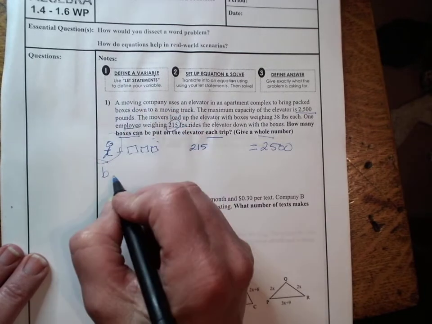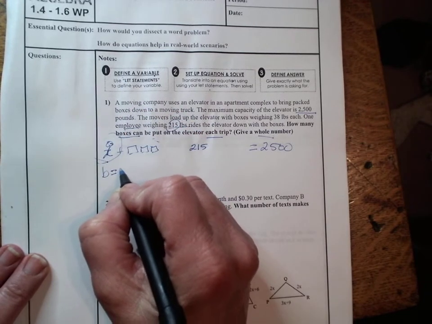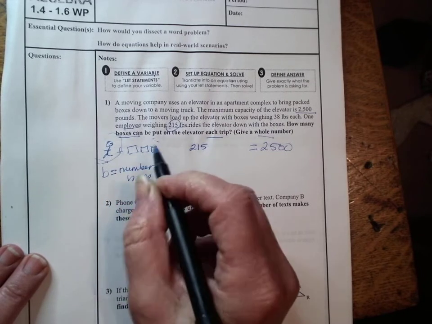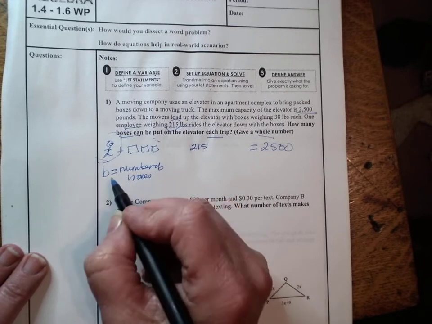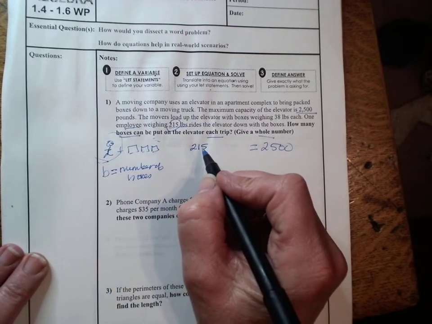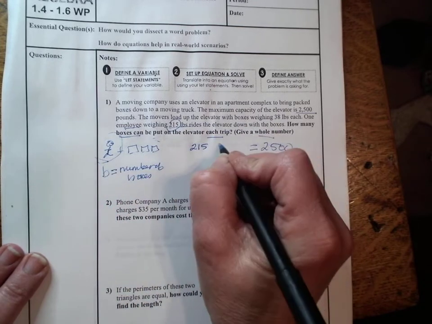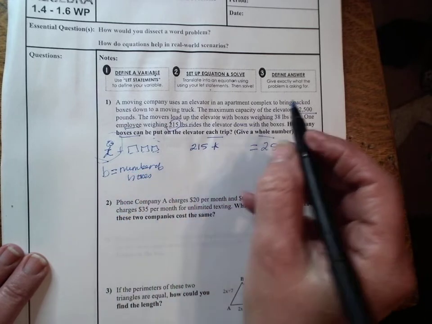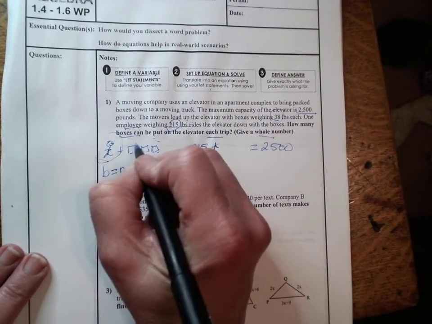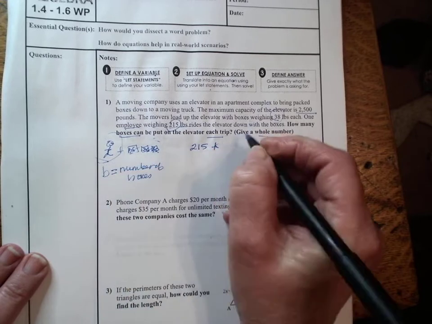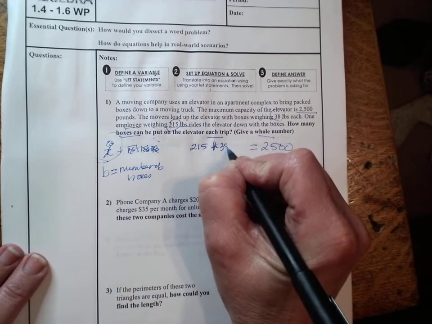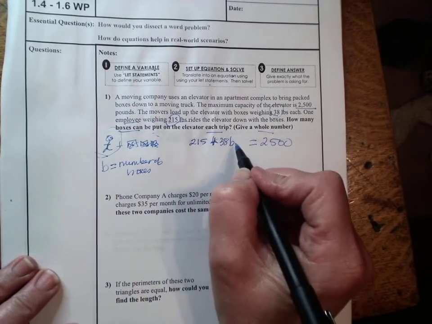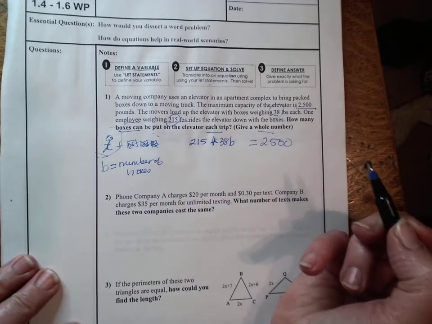Now, I'm going to do part B. You want to define your variable. You can do x, you can do y, you can do any letter, and that represents the number of boxes. So define your variable. I have 215 pounds already from the guy. Then I'm going to add... I don't know how many boxes we can bring down, but each box weighs 38 pounds. I can sit here and add 38 over and over again, or put 38b, and the b means the number of boxes. For each box, it weighs 38 pounds. Now you just have a two-step equation.